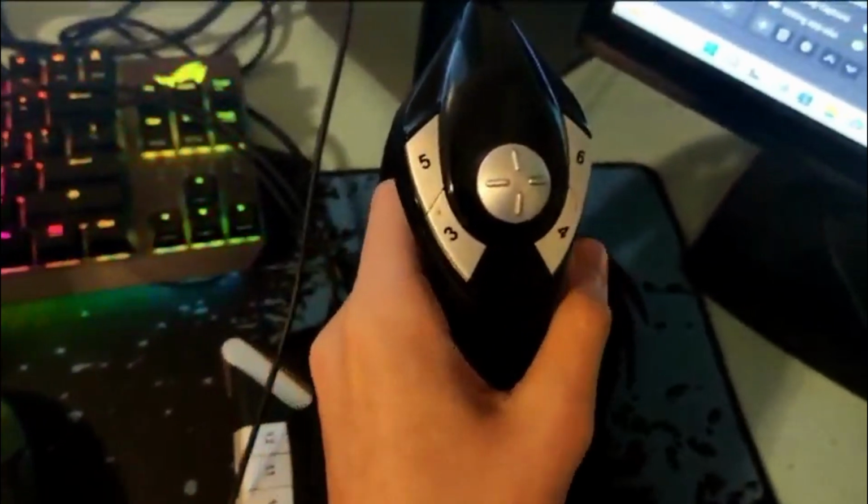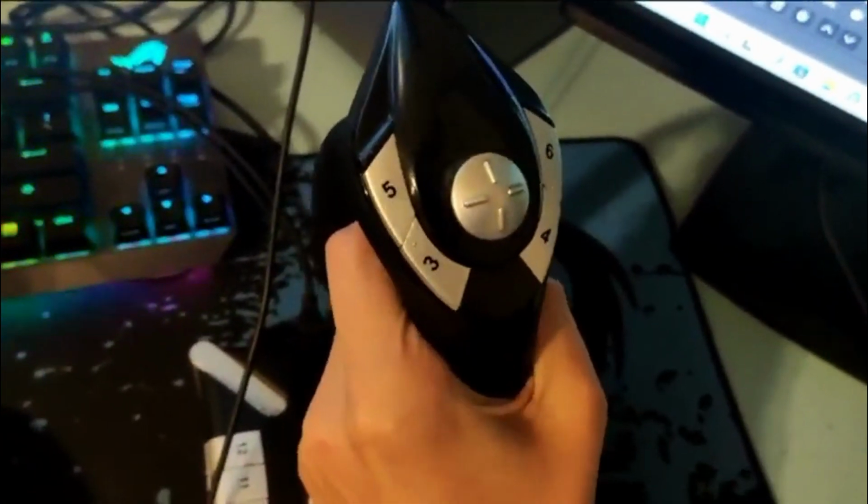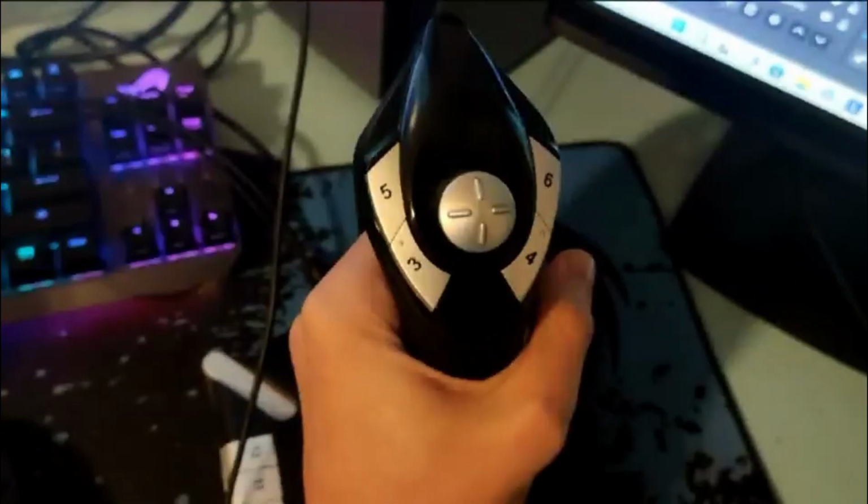Now, also this had twist action, twist axis at the start, but it broke. Mine broke. Now let me explain to you why it's good for beginners and why it's only good for beginners.